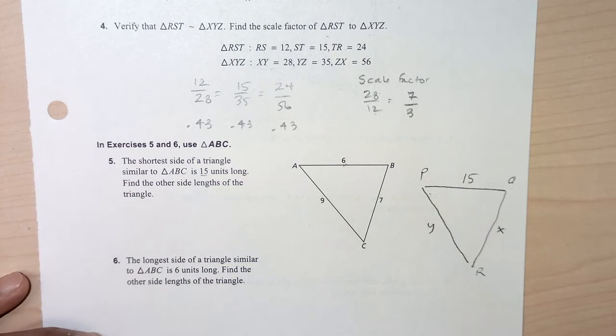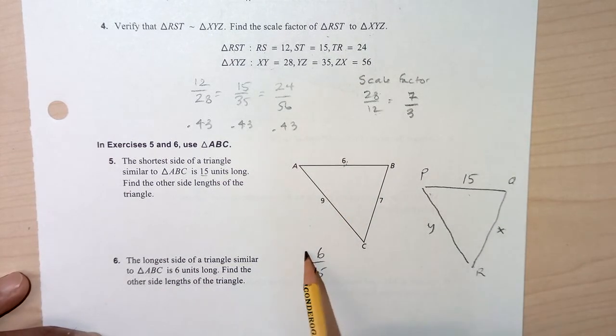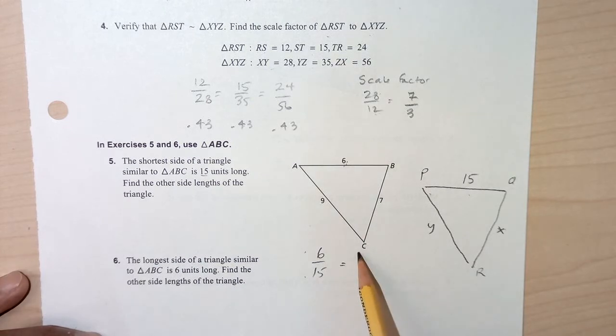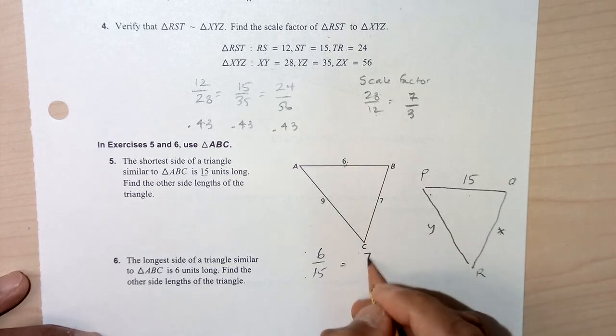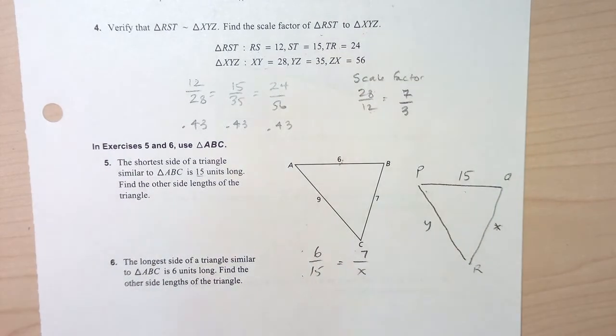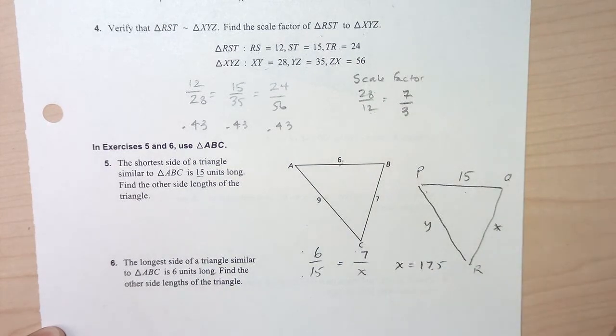You could find Y first if you wanted to, but 6 over 15, a side in triangle ABC over a side in triangle PQR. So when I set up my proportion, everything has to match up. Side in triangle ABC has to be in the numerator. If I'm trying to find X first, 7 corresponds with that. So 7 over X. And then in order to solve this for X, I can cross multiply 7 times 15 and then divide that by 6. So we end up with X is 17.5. Or side QR is 17.5.